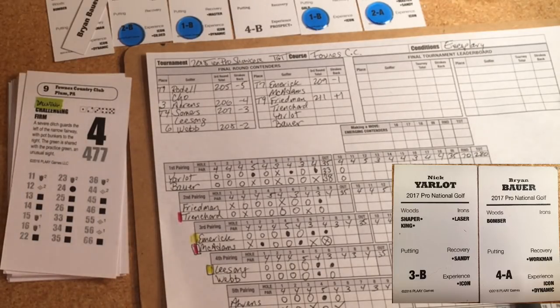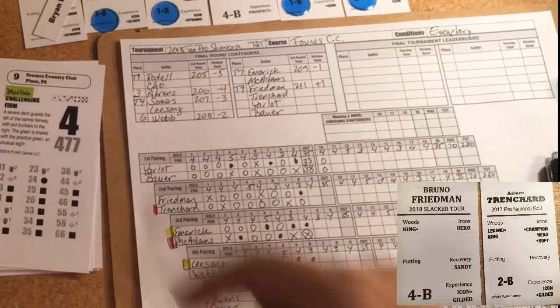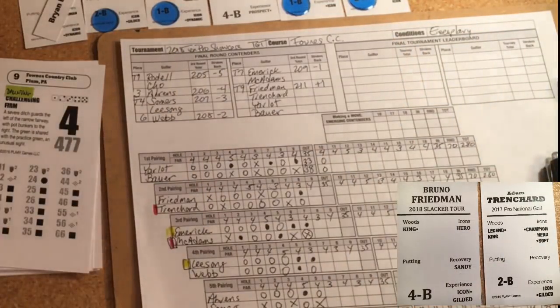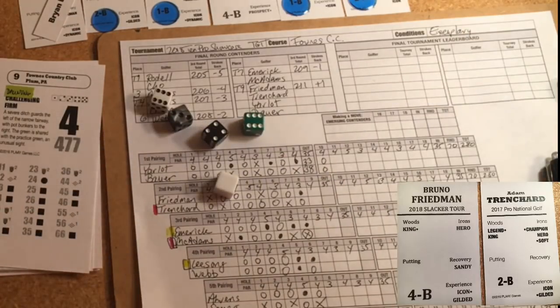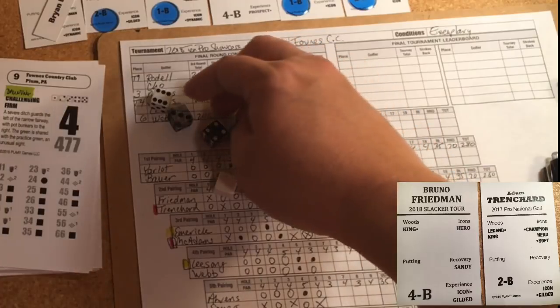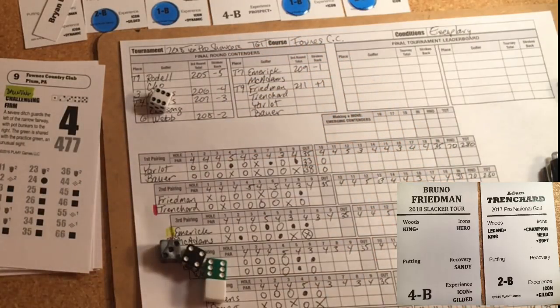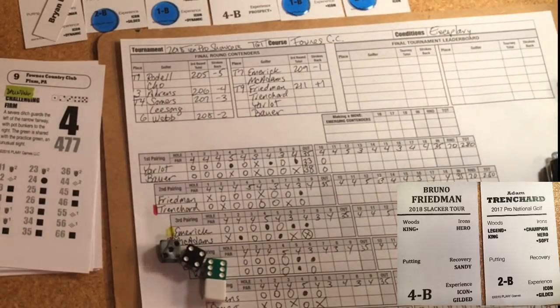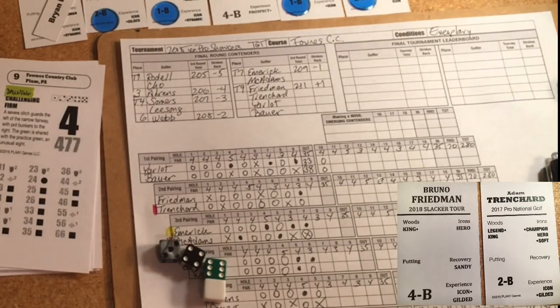Okay. Friedman and Trenchard. This is going to be their last stand. So Friedman will be first. He did birdie 8. Can he get another birdie here? So par 4, he has a blue chip. He's going to attack the green because we're going to take him out of contention either way. So we will re-roll the white die and see if he can get a favorable roll here.